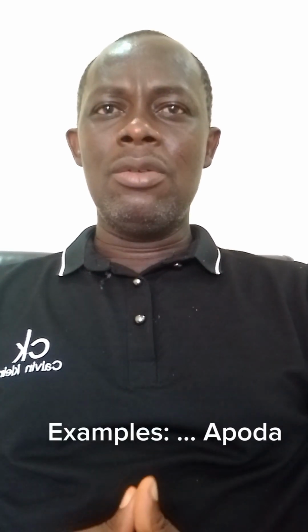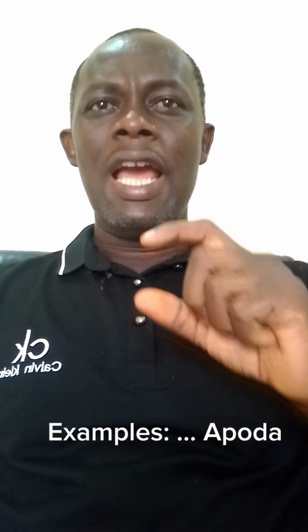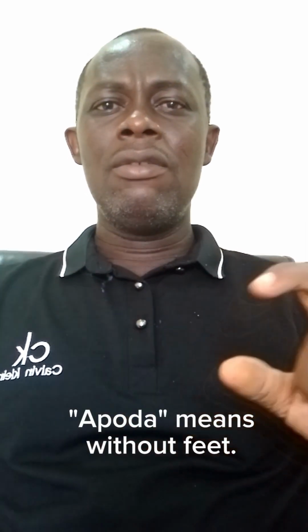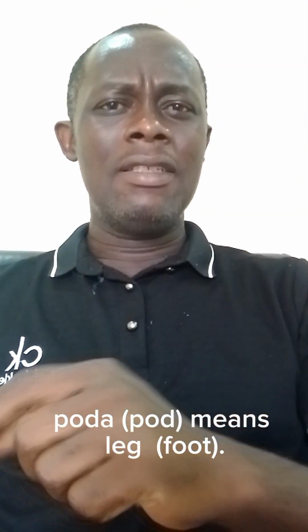Typical examples include the word apoda. Apoda means without feet. A means the opposite. Poda means leg. So when you write a in front of the word poda, it becomes the opposite of the word. That means apoda, and apoda basically is an order in the class Amphibia. They are amphibians that are without feet, such as the caecilians.